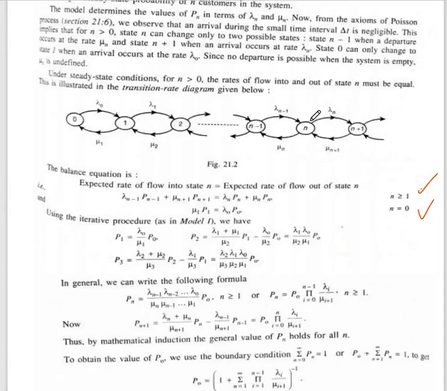We will find the solution of model number 4 by using the same procedure as model number 1, which we have already discussed in the second or third lecture. Using the iterative procedure, we can obtain P1 equals lambda 0 upon mu1 P0, and P2 equals lambda 1 plus mu1 upon mu2 P1 minus lambda 0 upon mu2 P0, which equals lambda 1 lambda 0 divided by mu2 mu1 into P0.